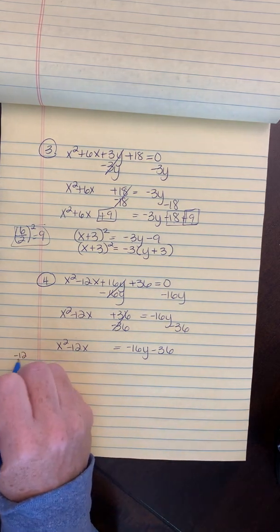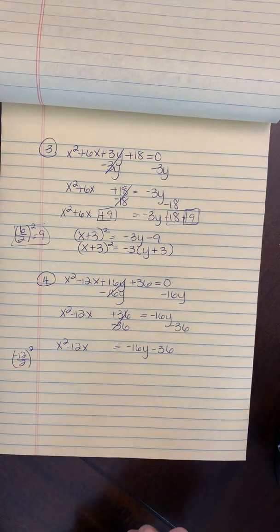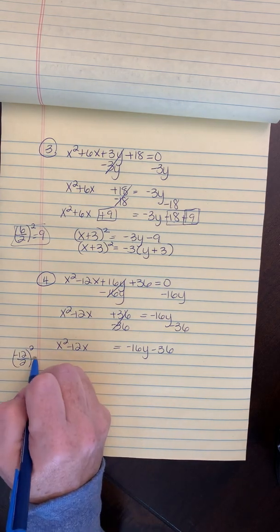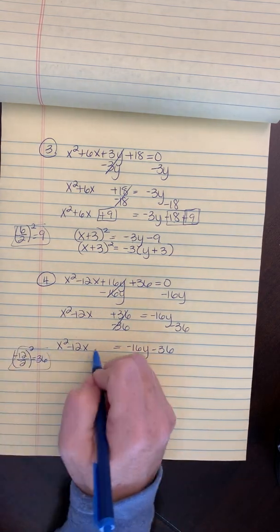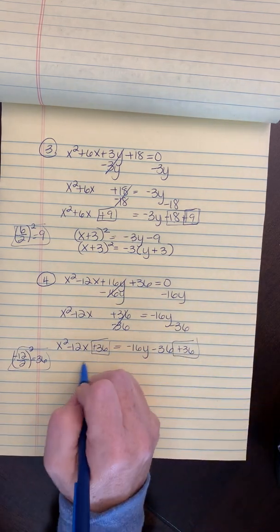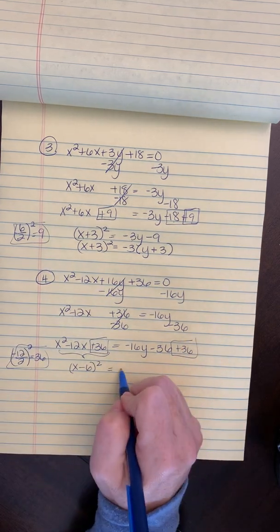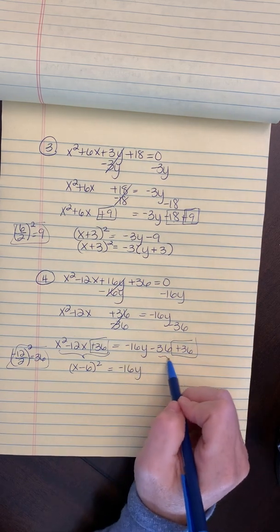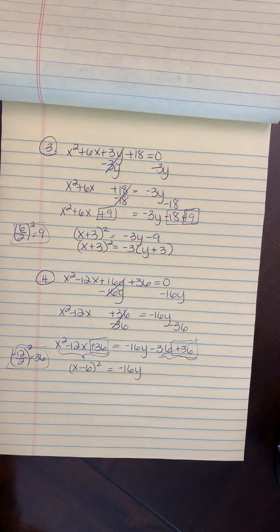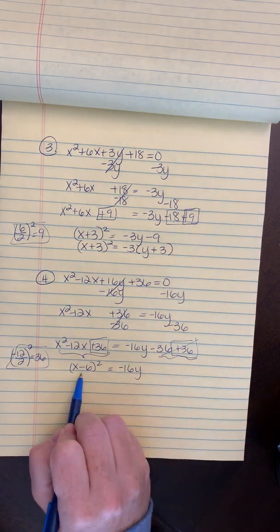So take our b, divide it by 2 and square it. So you get 36. Magic number. Add it to both sides. Perfect square trinomial. And over here, when you combine these, they actually cancel each other out. And that's okay. That just means that there's a 0 in there somewhere. Okay, so this then is your equation.